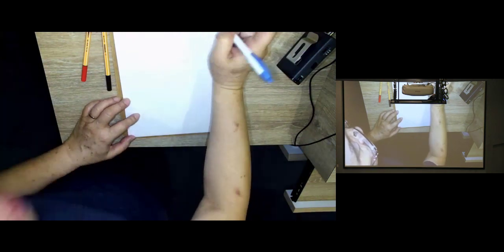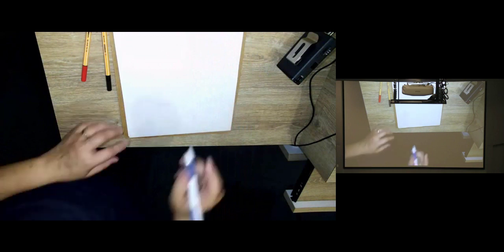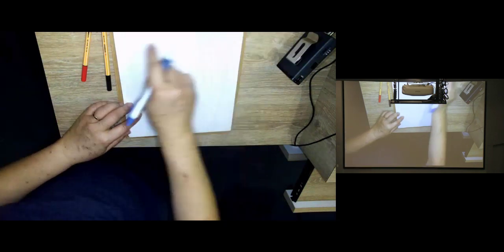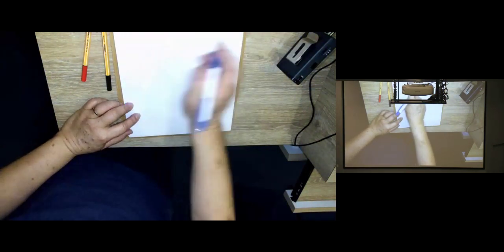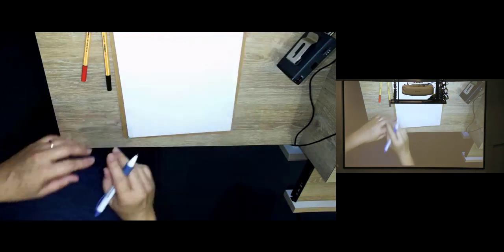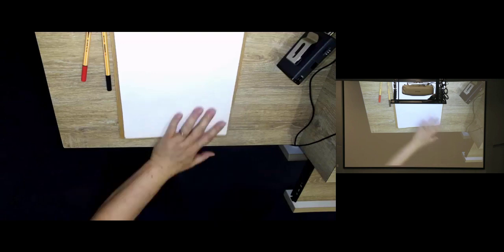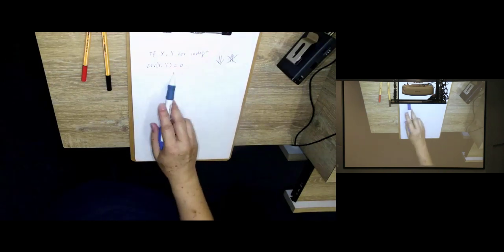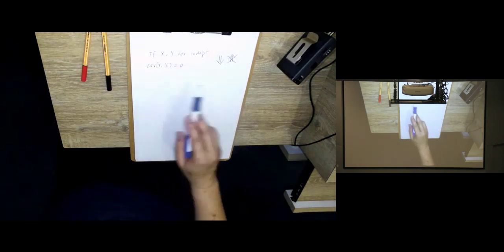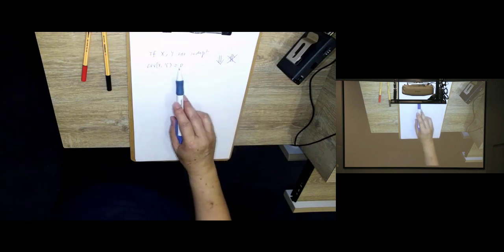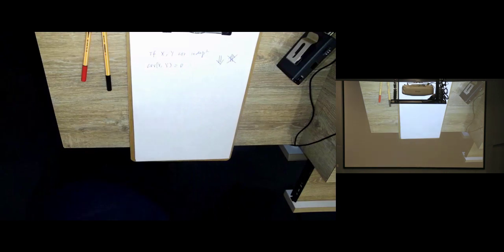Now, first of all, I want to emphasize that this implication is only one way. The converse, meaning that if the covariance is 0, it may not imply X and Y are independent. If X and Y are independent, the covariance is 0. And if you only know that the covariance is 0, you cannot say that X and Y are independent.